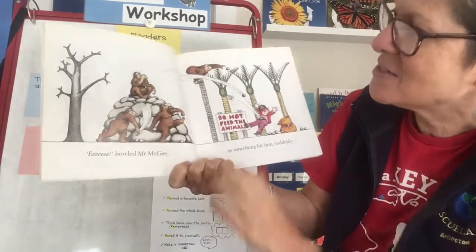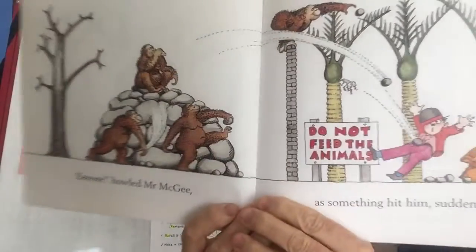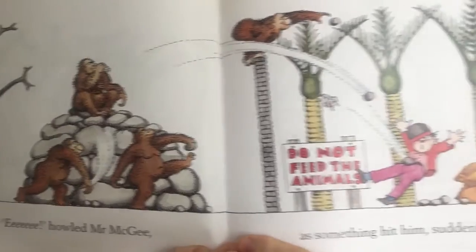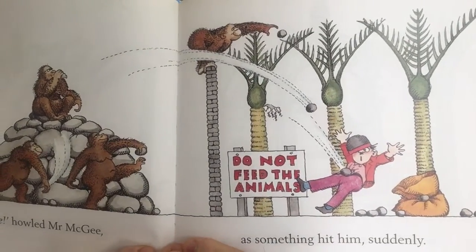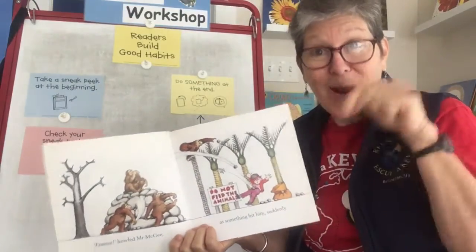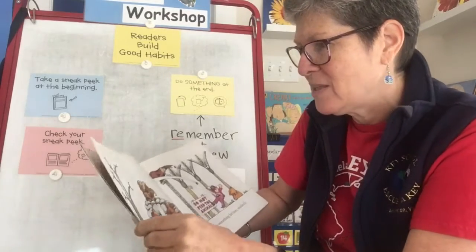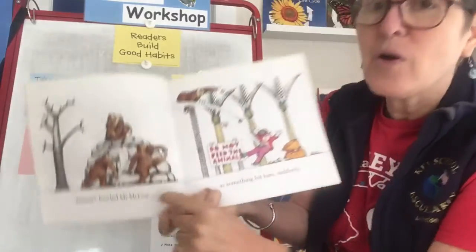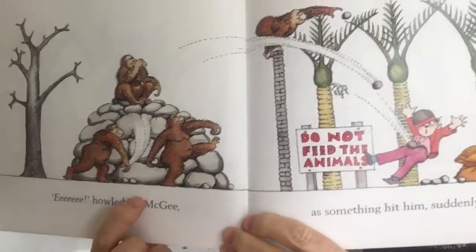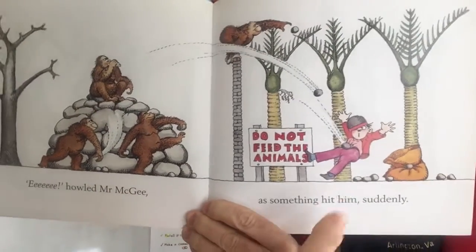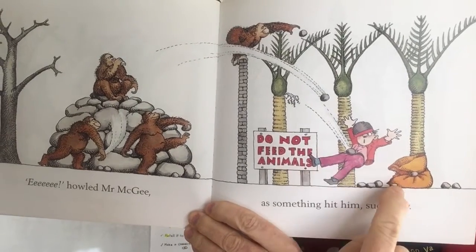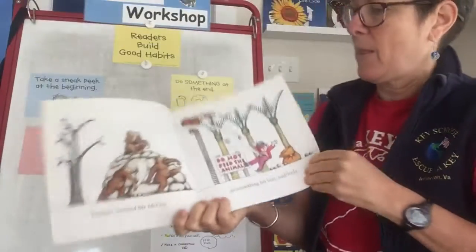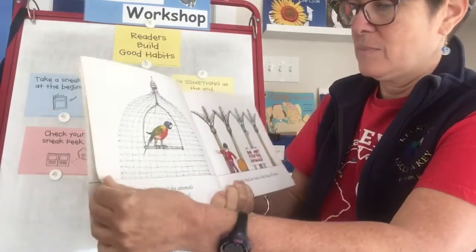Oh my gosh, they're throwing stuff back at him. Wow, I've got to stop right now and already review. I want to see, what are they throwing at him? Oh, they're throwing some rocks. Oh my goodness gracious. Ouch, ouch, ouch.